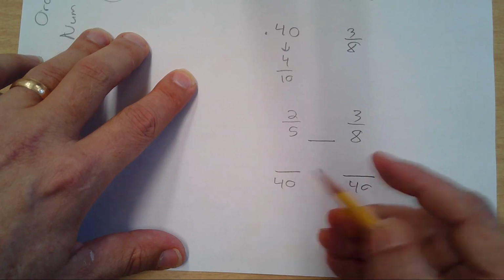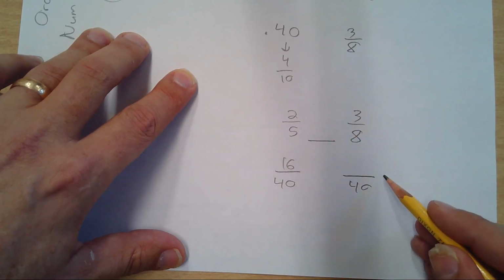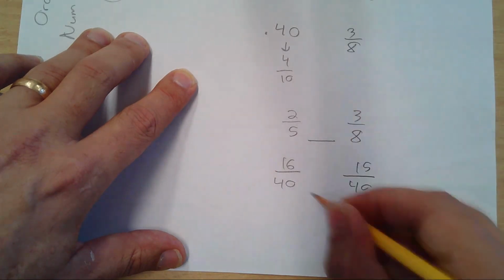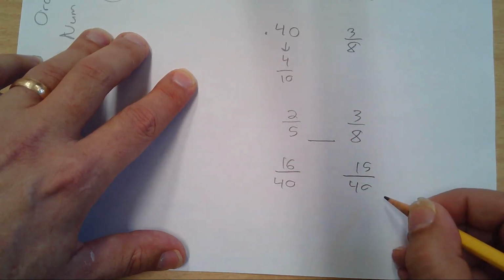16. Yep. What goes over here? 15. So once again, 16/40 is greater than 15/40, right? So same answer there.